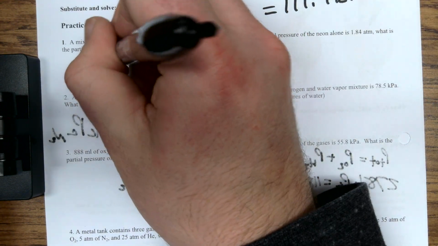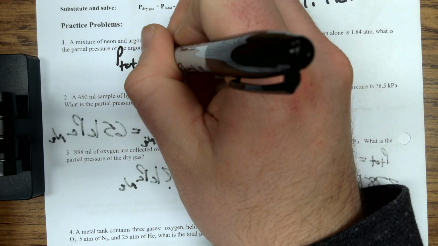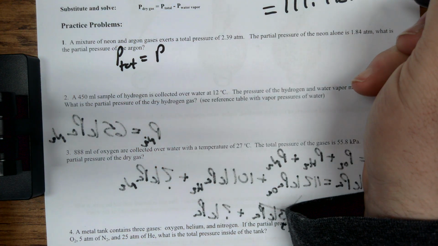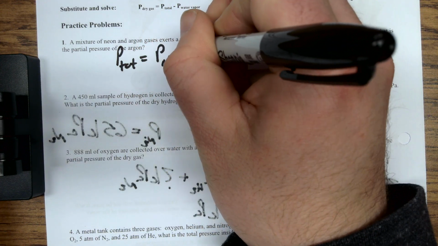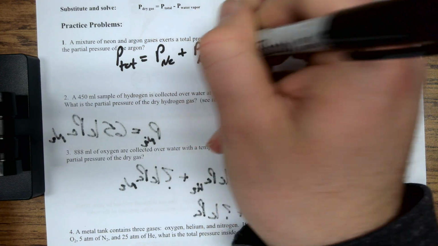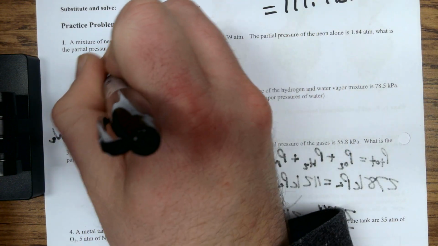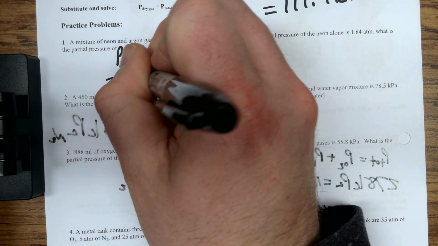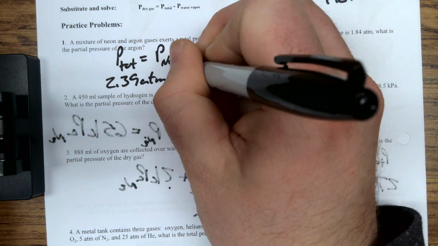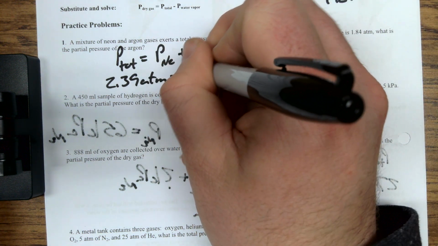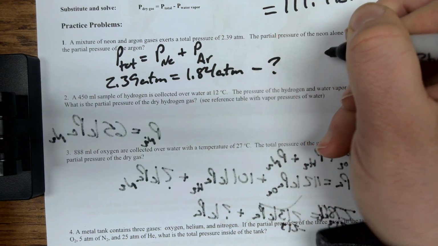So, I got pressure total equals partial pressure of my neon plus the partial pressure of my argon. And I'm told that my total pressure is 2.39 atmosphere. And the partial pressure of my neon alone is 1.84 atmosphere plus my unknown.